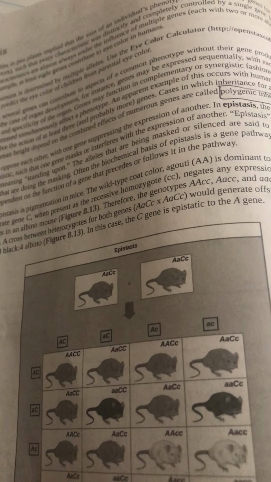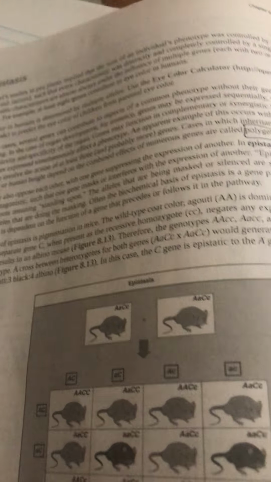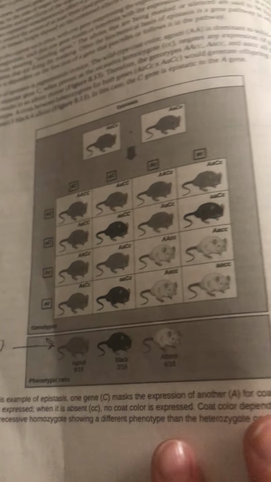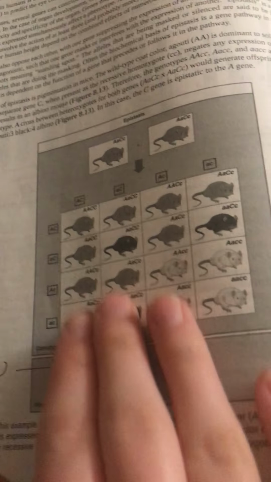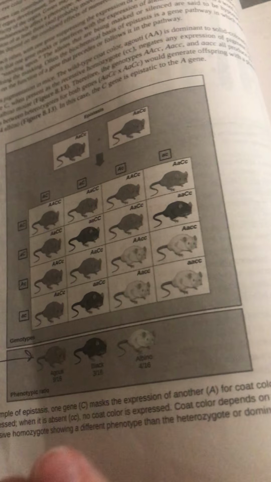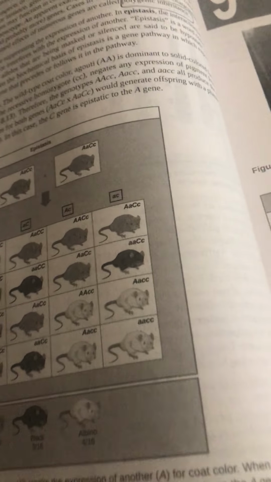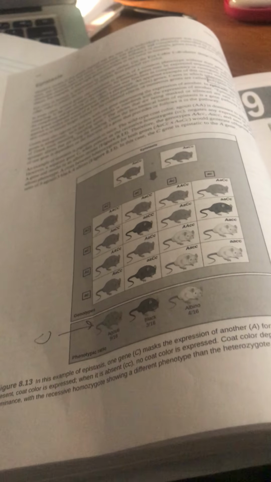So if this certain gene is being expressed, then another gene will not be expressed, and it uses mice as an example. So if a certain color gene in the mice is expressed, it cancels out the expression of another, which leads to these outcomes. So read about that. It's pretty straightforward. Let me know if you have questions.